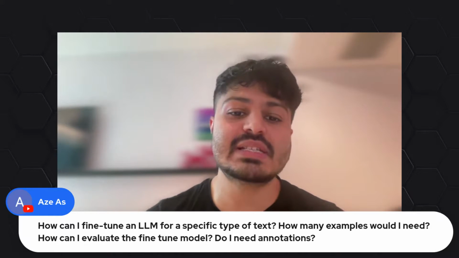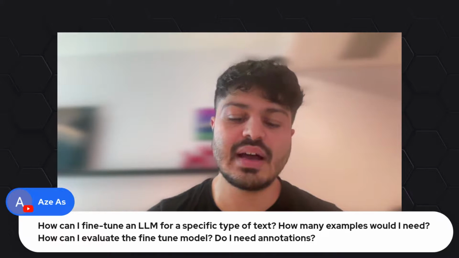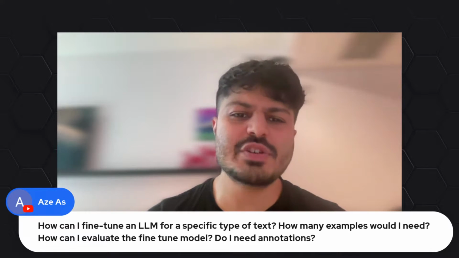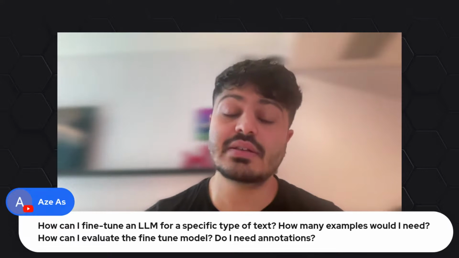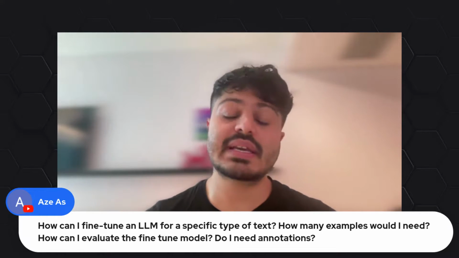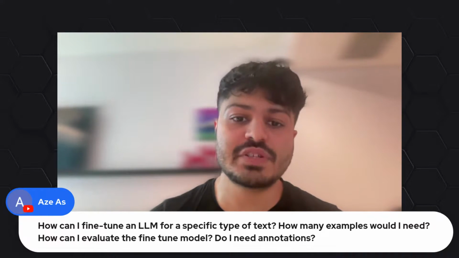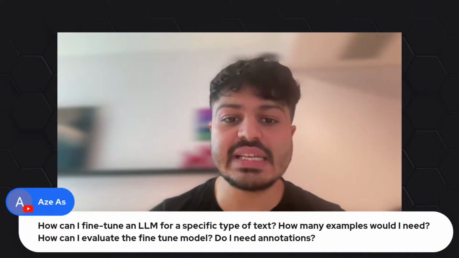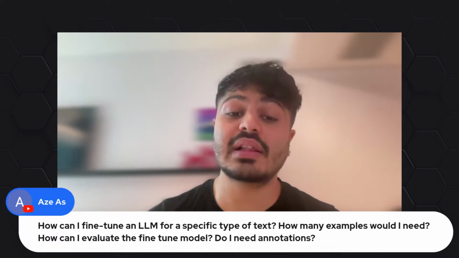In terms of how many examples would I need, I find that question a bit difficult to answer. People have used the heuristic of 50 to 100 is all you really need, if you are doing so from the case of low rank adaptation or parameter efficient fine tuning. These techniques are all about fine tuning large language models on a lot less compute.